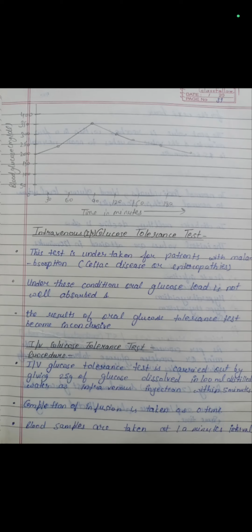This test is undertaken for patients with malabsorption, celiac disease and enteropathies. Under these conditions, oral glucose load is not well absorbed. The result of the oral glucose tolerance test becomes inconclusive. Now we will discuss the procedure of the intravenous glucose tolerance test.